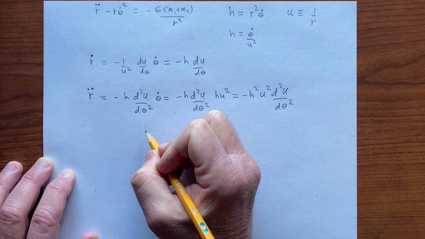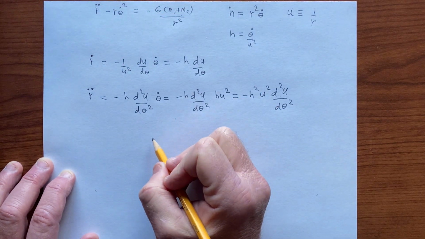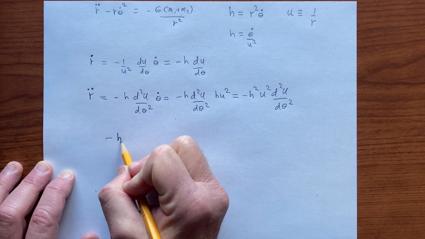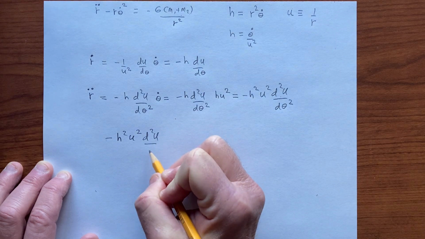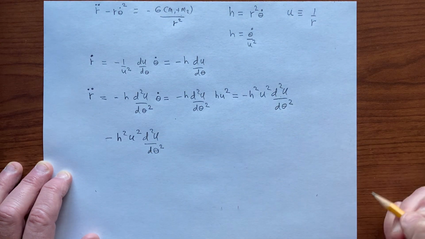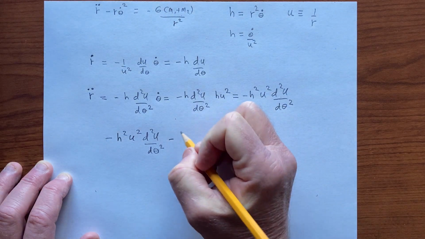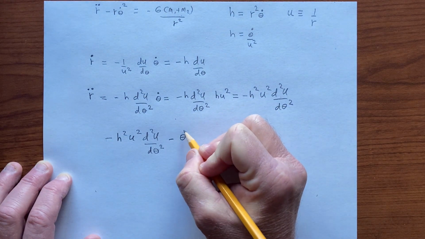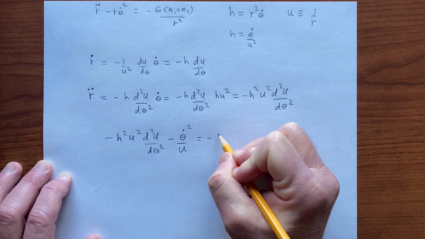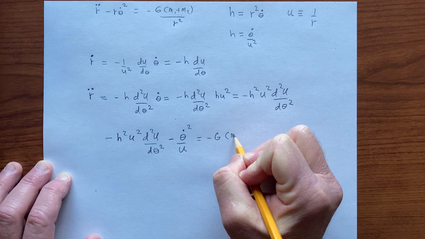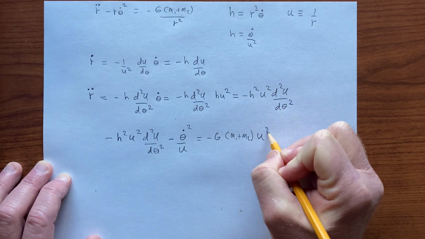And so this equation becomes minus h squared u squared, two derivatives in theta of u, minus theta dot squared over u equals minus g m1 plus m2 u squared.